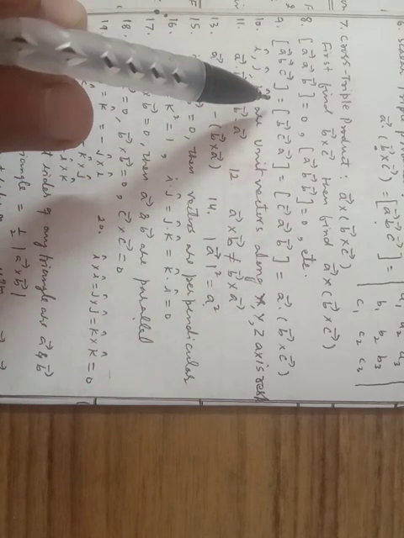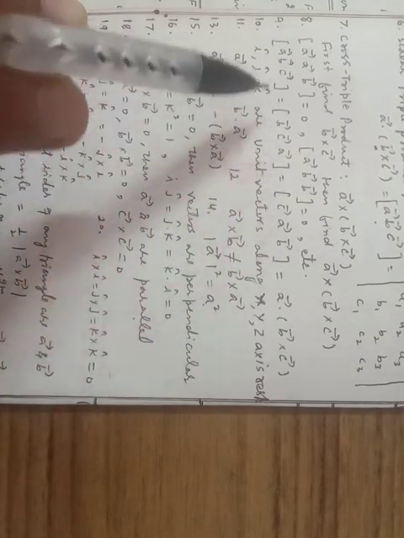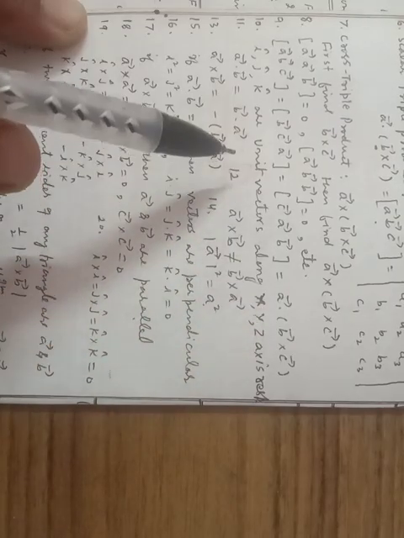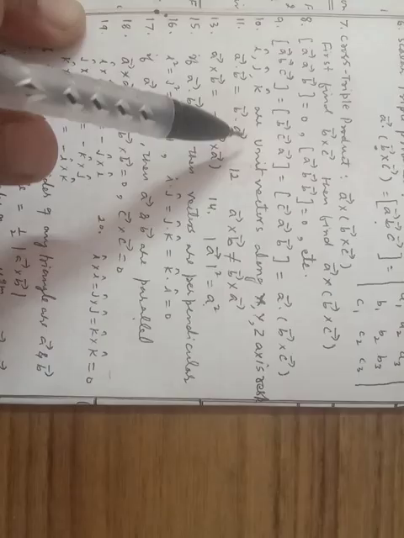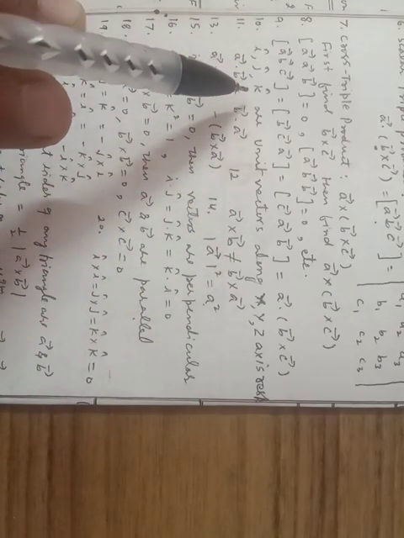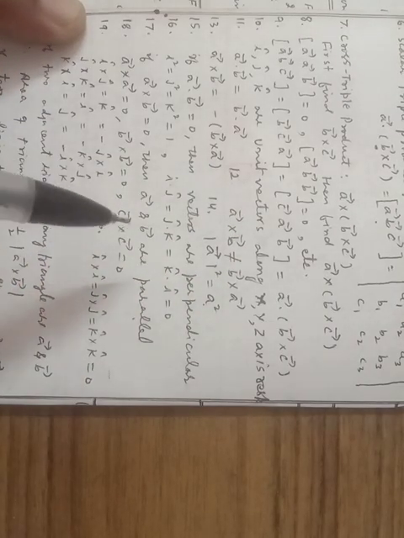[a b c], [b c a], [c a b], they are all equivalent to each other and equal to a dot b cross c. i, j, k are unit vectors. i cap, j cap, k cap are unit vectors along the x, y and z axis respectively.